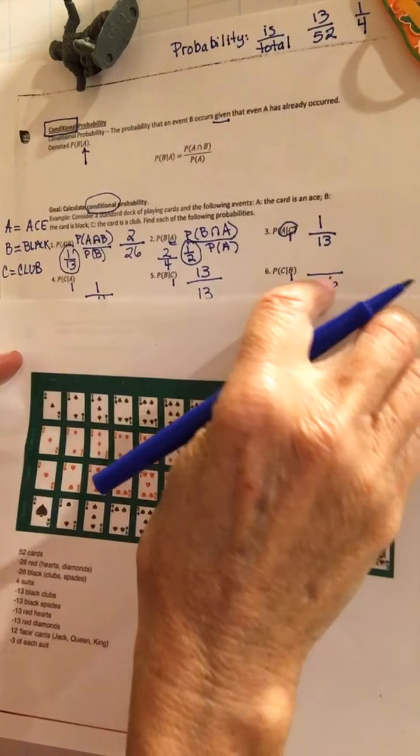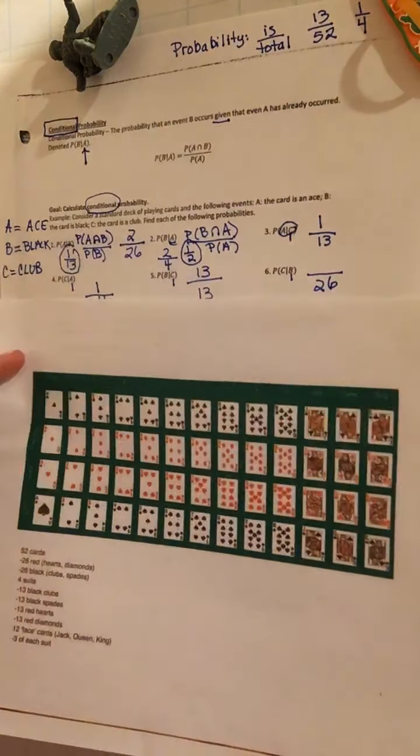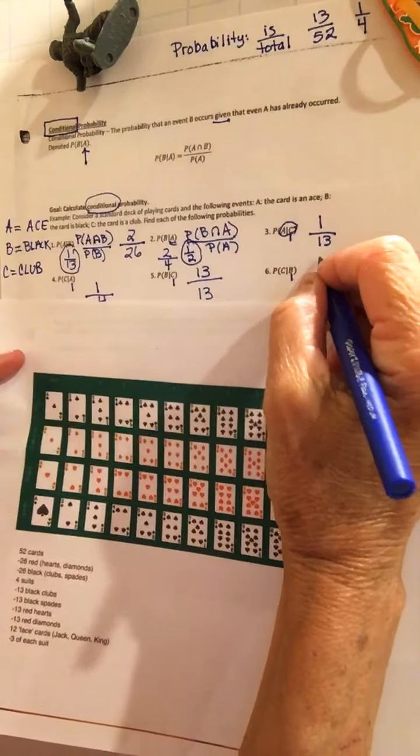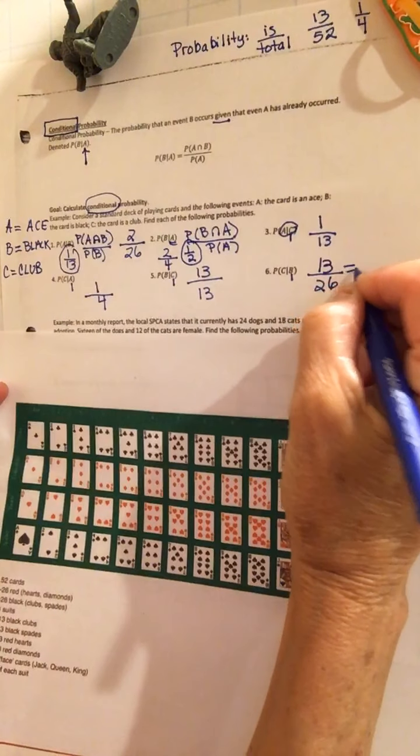Okay, so on 26, how many clubs are black? Well, this time it's not as good because remember my spades are also black. But all my clubs are black. So that's 13 out of 26, which reduces to 1/2.